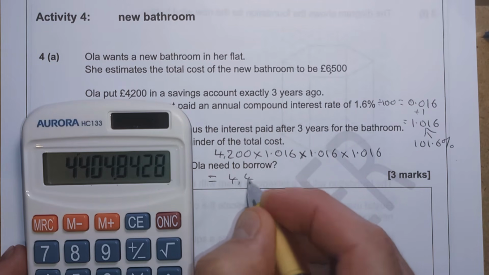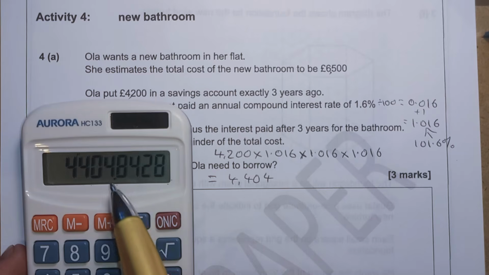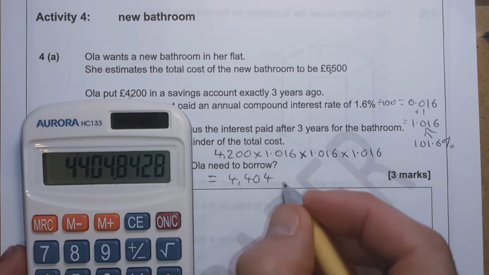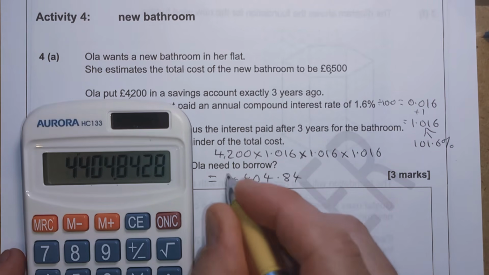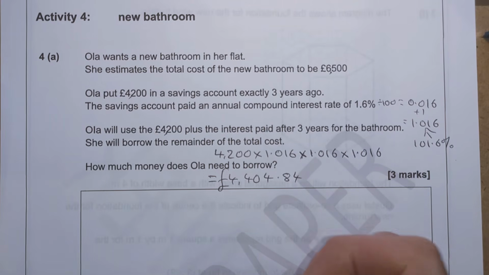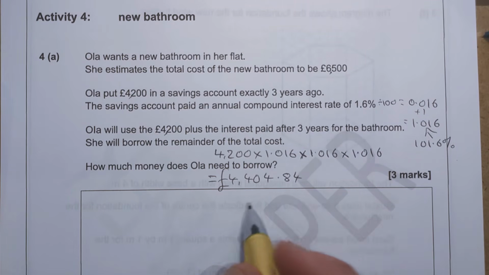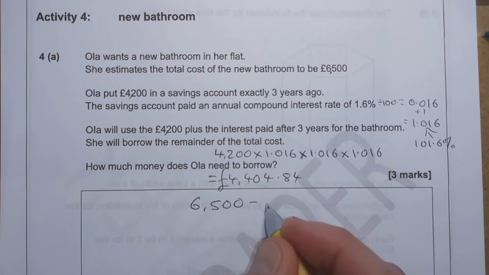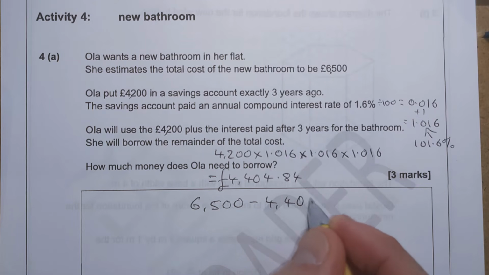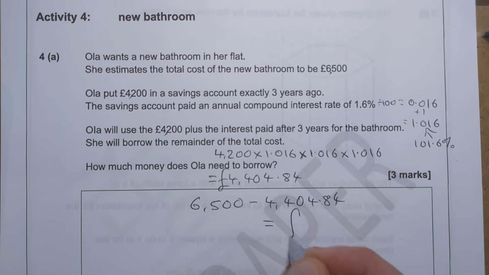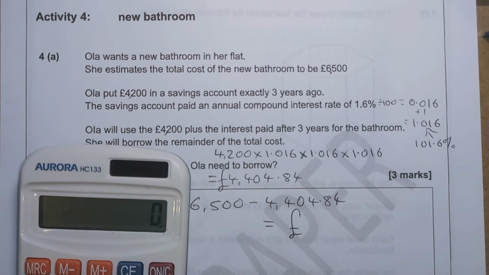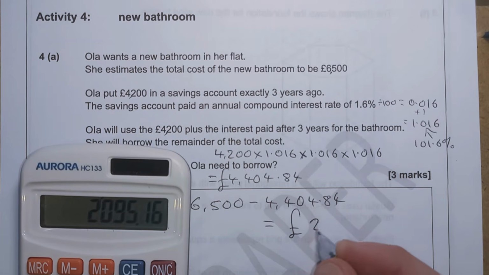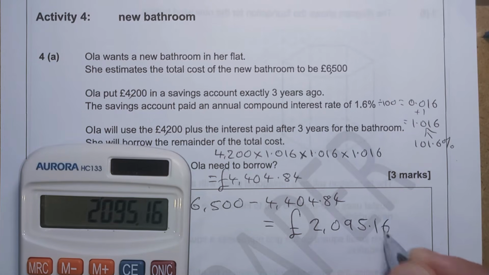We get 4,404. We want 2 decimal places, so 84. The third digit is a 2. It's less than 5, so we can just leave it like that. Okay. So that's what the value has grown to. We want the difference between that and how much they need to pay for the bathroom. So 6,500 minus £4,404.84 will give us the answer we want. 6,500 minus 4,404.84, which is £2,095.16.